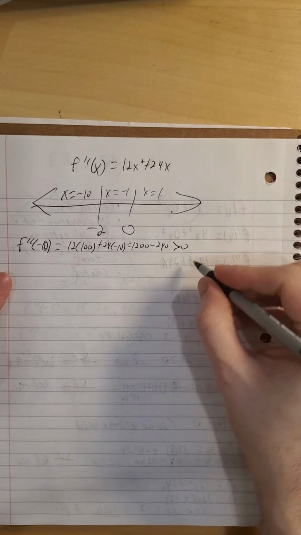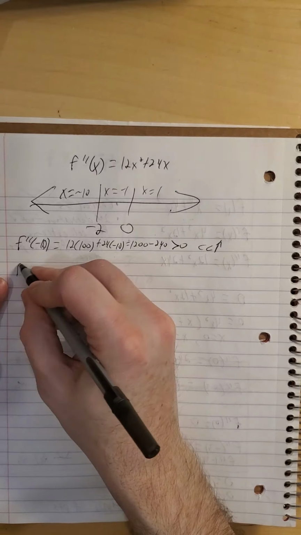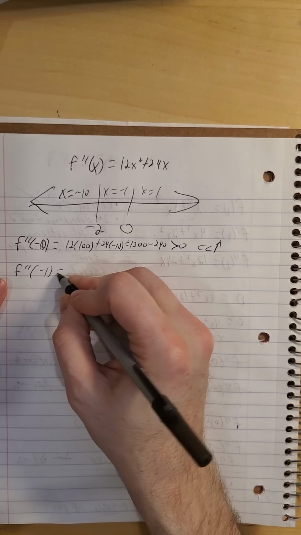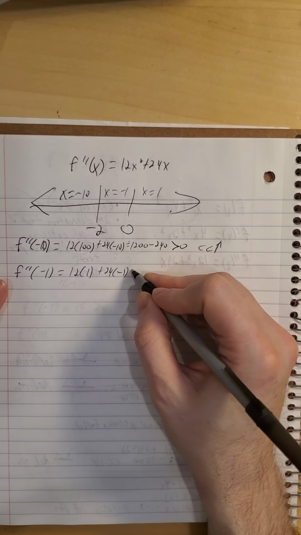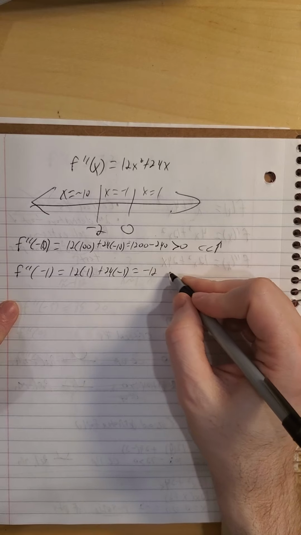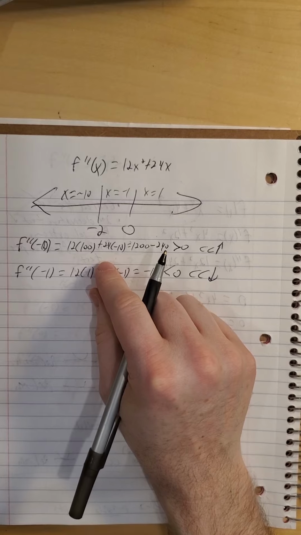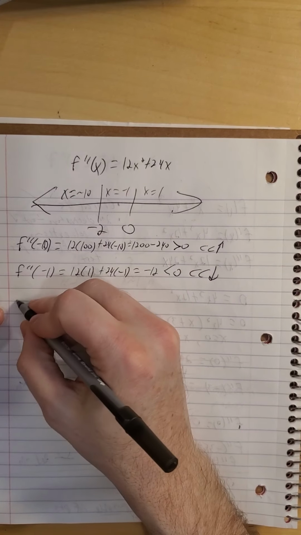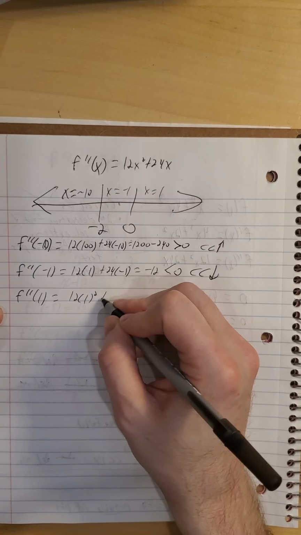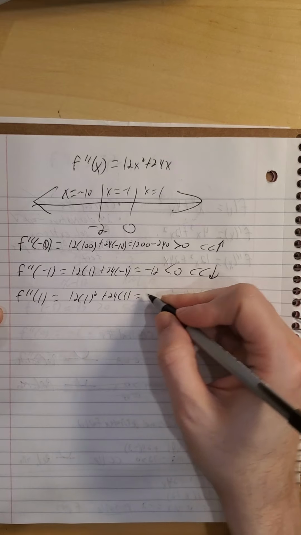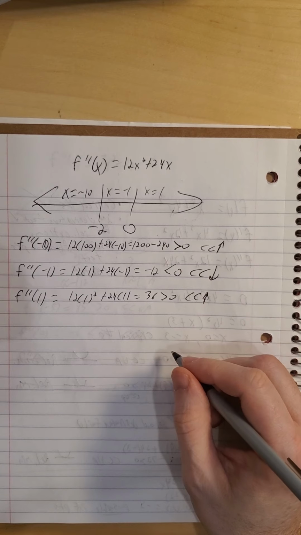That is positive. So we're concave up on this interval. F double prime of -1. 12 by 1 plus 24 by -1. So that is a -12, less than 0, so concave down. So -2 definitely has an inflection point. Then we'll try the 1. So that one's worth 36, greater than 0, concave up. So both of those were inflection points.